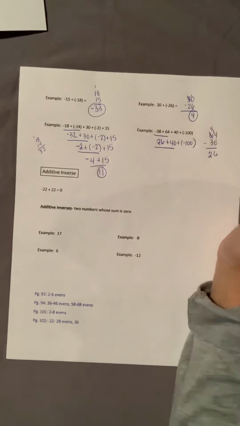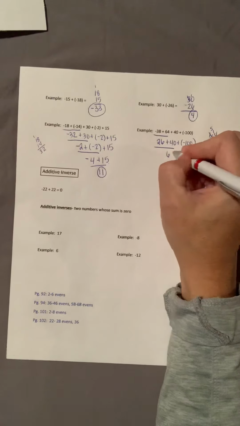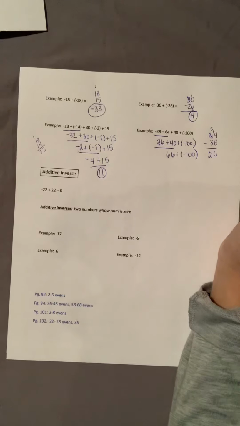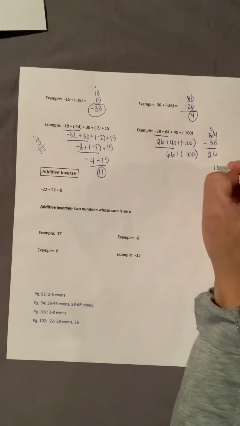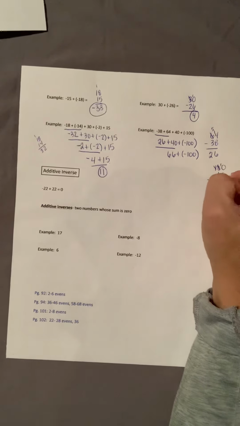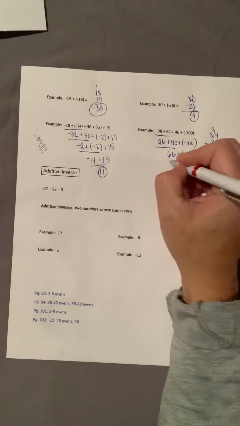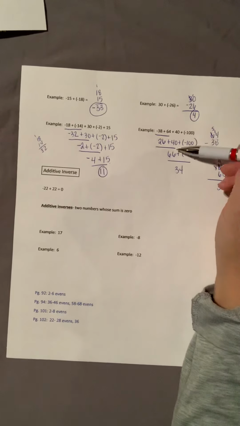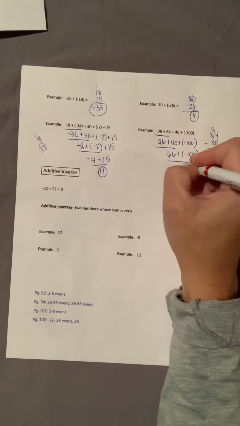Left to right, I have those 2. That's a positive number, that's a positive number, so just add them up and you get 66. That's a positive and that's a negative. When you have one of each, you subtract. And I get 34. Positive 100 is bigger than positive 66. So look at this sign, it's a negative, so it's a negative 34.